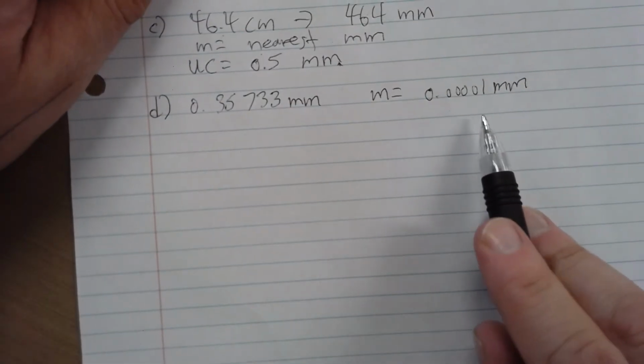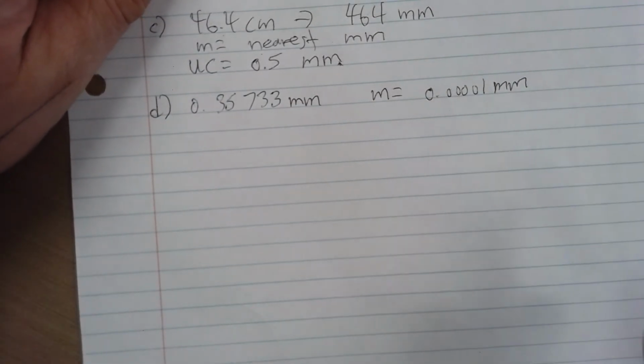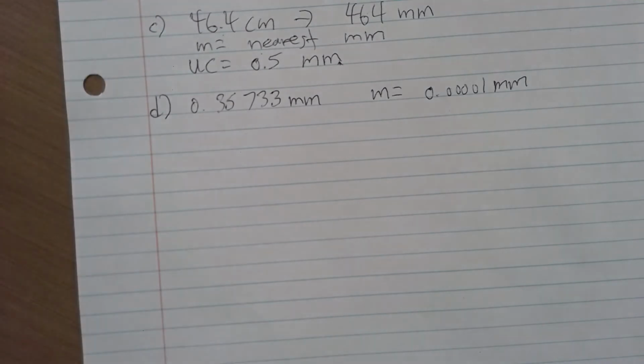And then, what's half of 0.00001? Well, you're just going to add another 0 and a 5. Here, let me show you. Do a bit of a demo here. It did it in scientific notation, so that's not helpful.